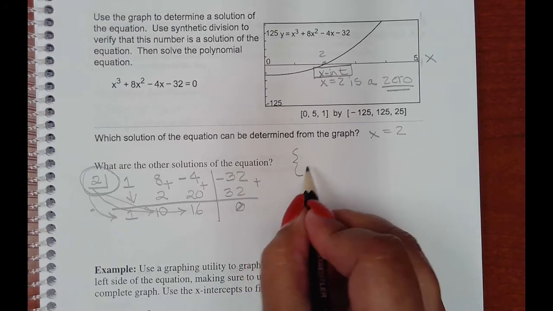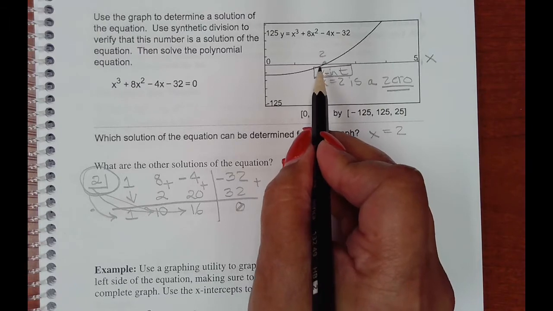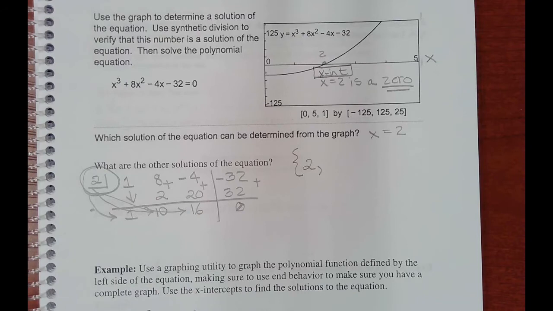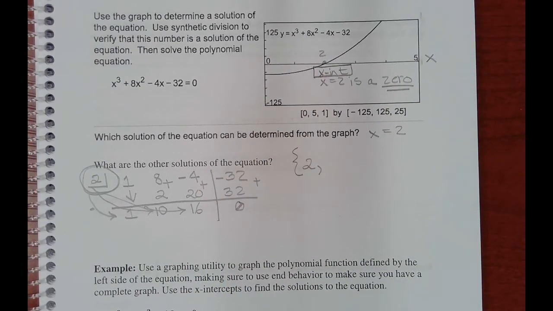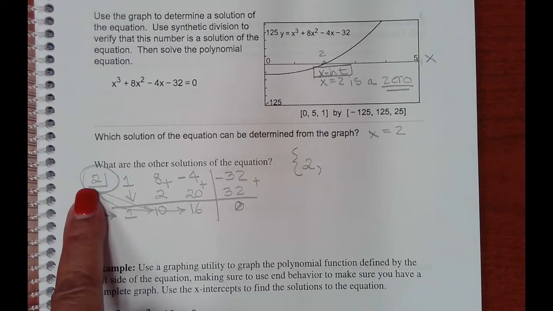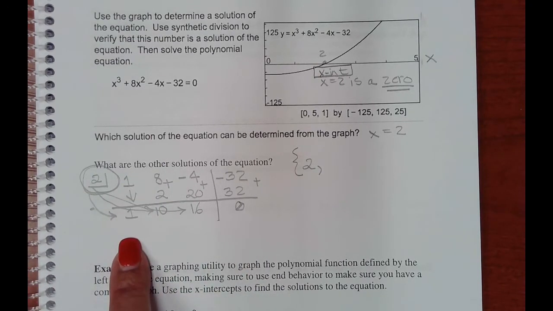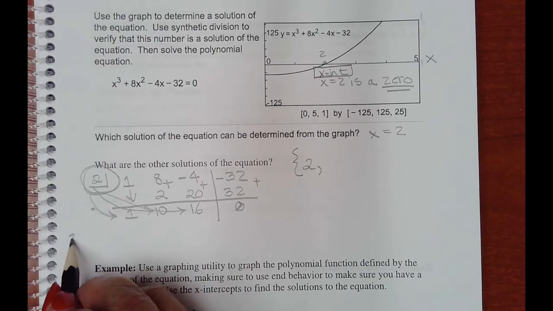So we have already started our solution set. We knew from the graph alone that 2 would be a solution, and we just double verified that. You can see it on the graph, and you can prove it right here in the synthetic process. We did go ahead with the synthetic process because in the synthetic process, you're not only proving that a certain number is a solution, you're also bringing that polynomial down from 3rd degree to 2nd degree. That's where we're at right now.